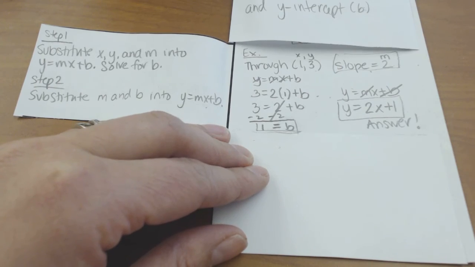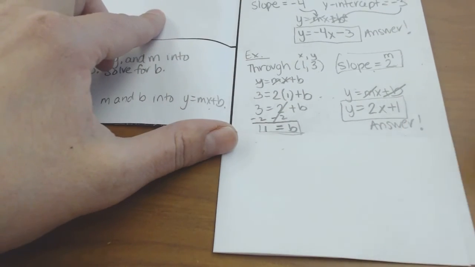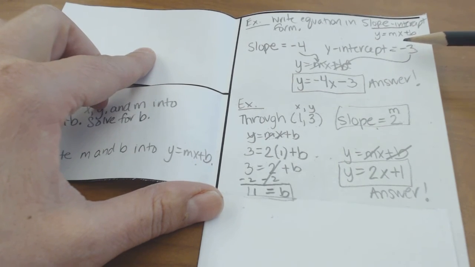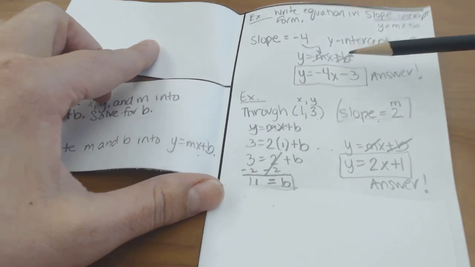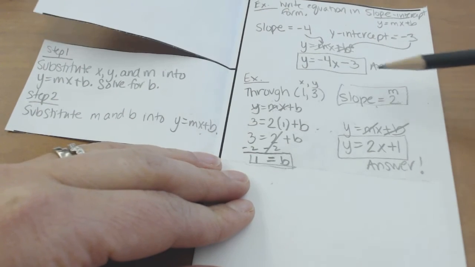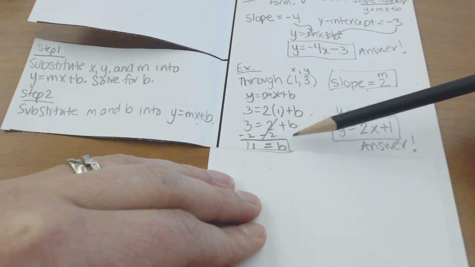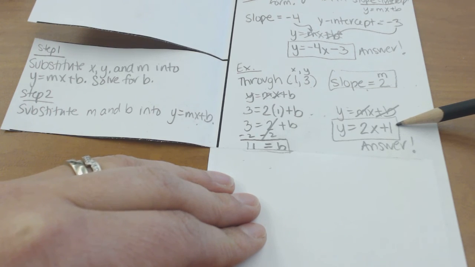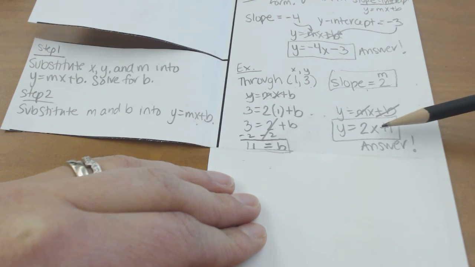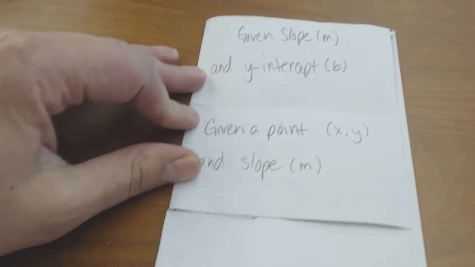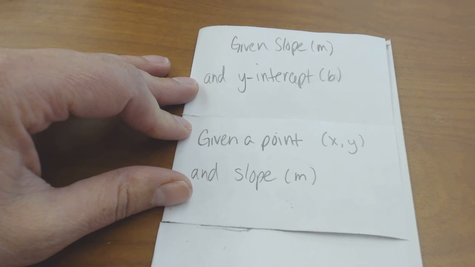So we found the equations given different information. The first one, we were actually given slope and y-intercept, so we just had to substitute them in. The second one, we were given a point and slope, so we had to do some algebraic work here to find our b, and then we had to put m and b in. So we came out with 2 equations given different information. And so those should be the 2 doors that we filled out.